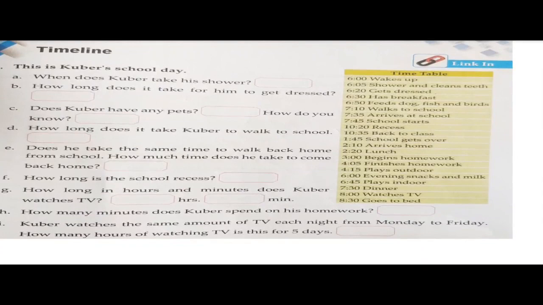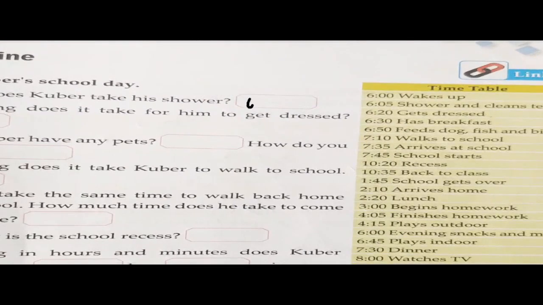This is Kuber's school day. So the first question is, when does Kuber take his shower? So you can see at 6:05 a.m. shower and cleans teeth. So you will write 6:05. Don't forget to write a.m. a.m. p.m. we have already done in the math step class, so I don't think there will be any problem.